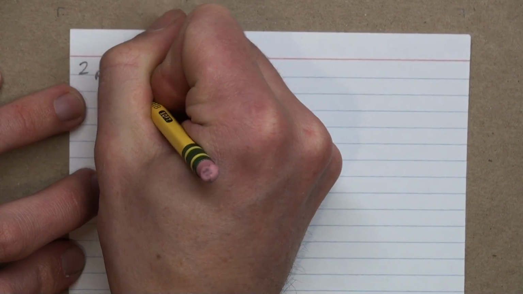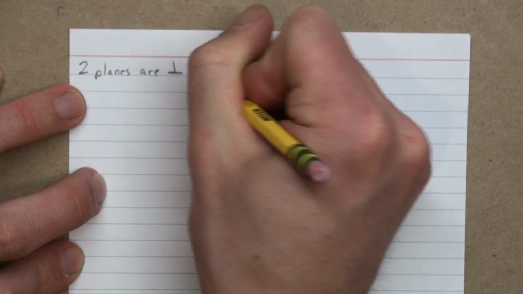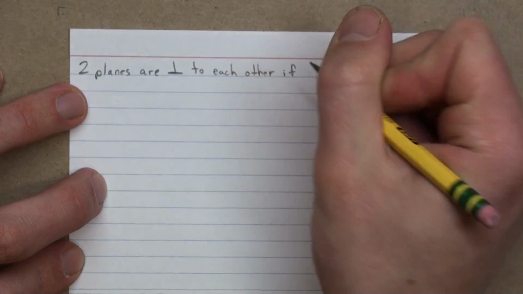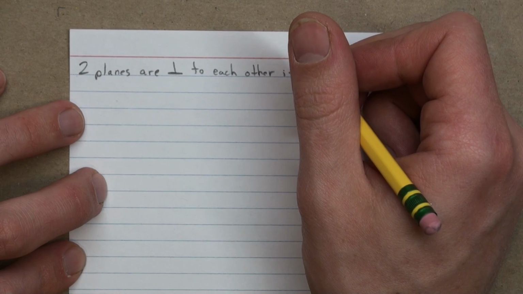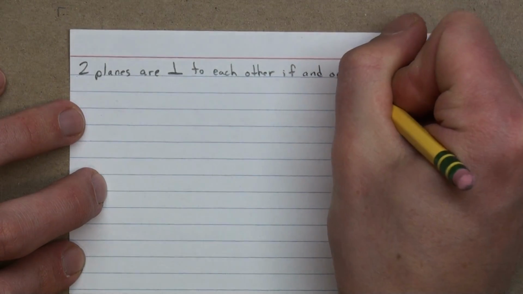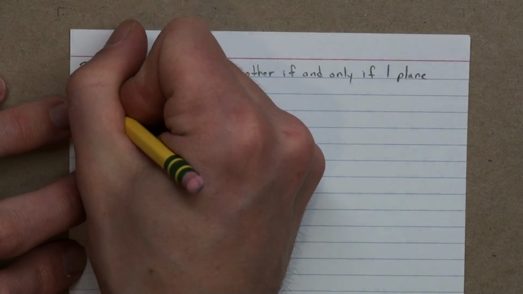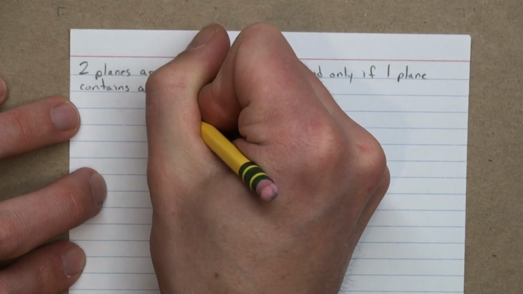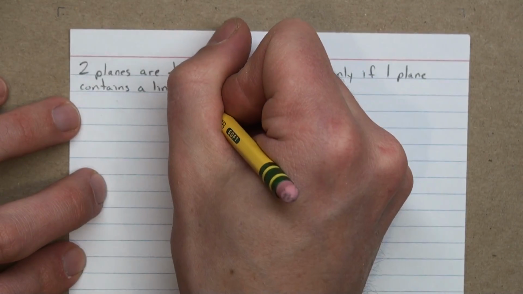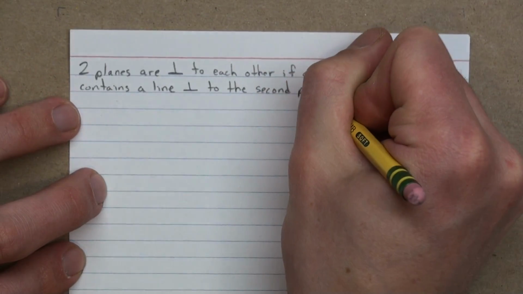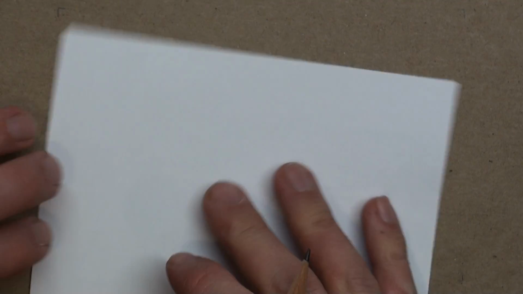Oops, give me 1 second. Two planes are perpendicular to each other if and only if one plane contains a line perpendicular to the second plane. Okay? Let's draw a picture of what this looks like.